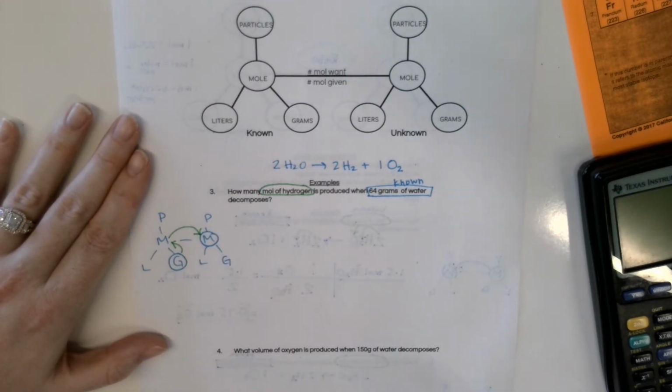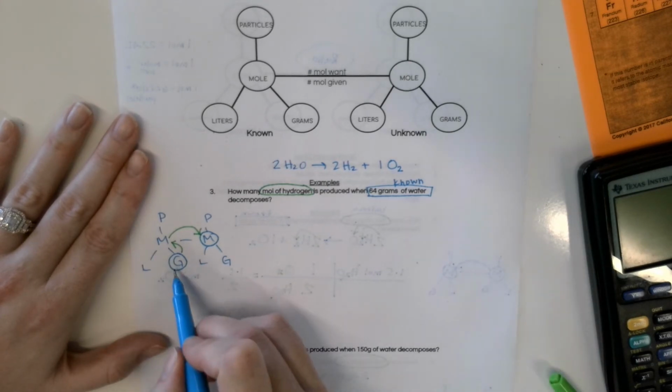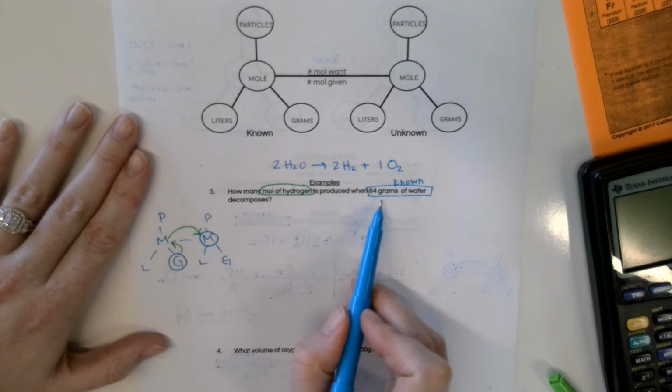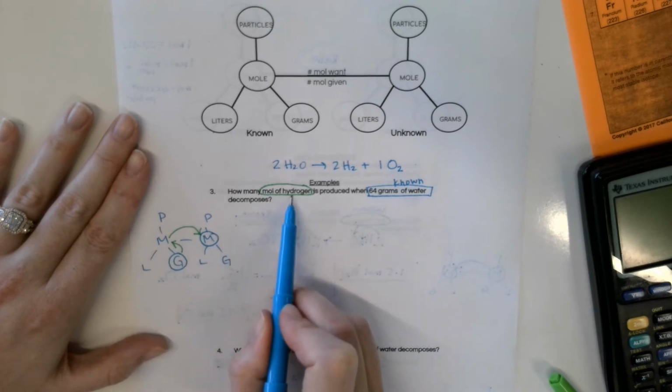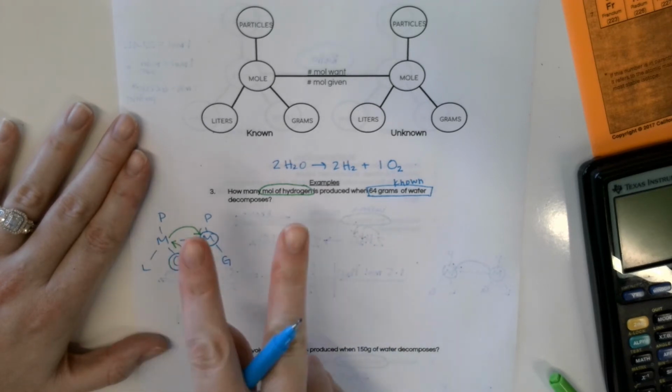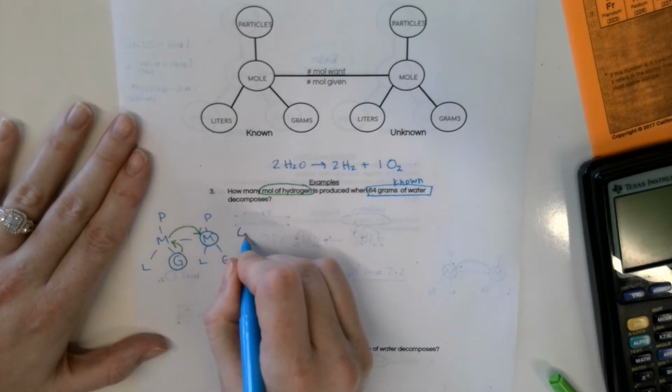The biggest problem would be only 3 steps, so we're only adding in that additional step. We need to go from grams of our known, which is water, figure out how many mole we have, and then go to mole of hydrogen. So it's going to take 2 steps, so let's set up for that.